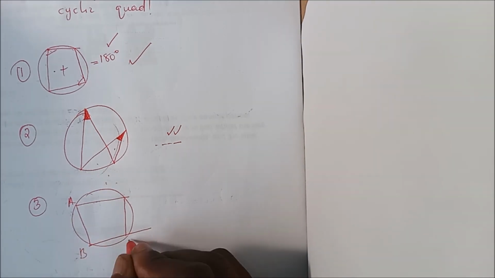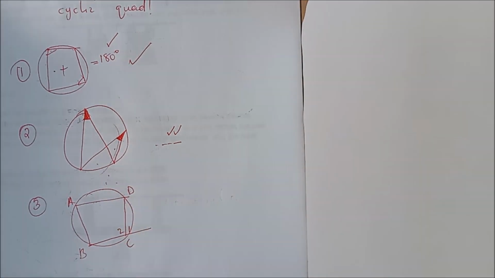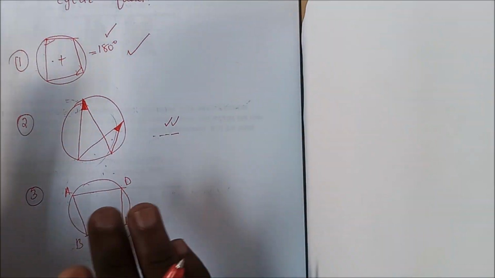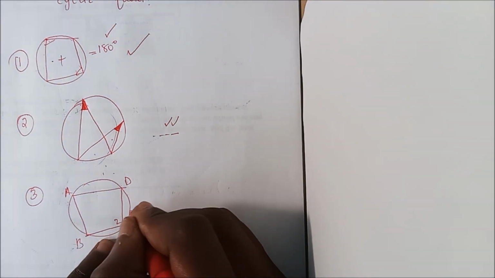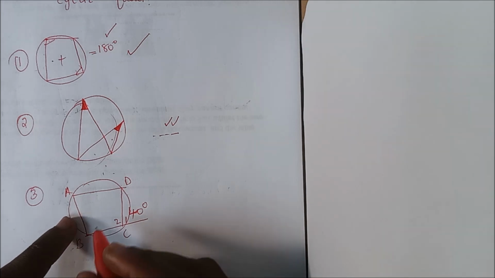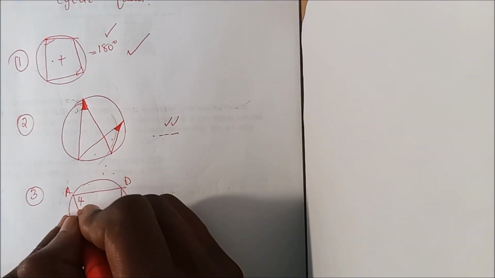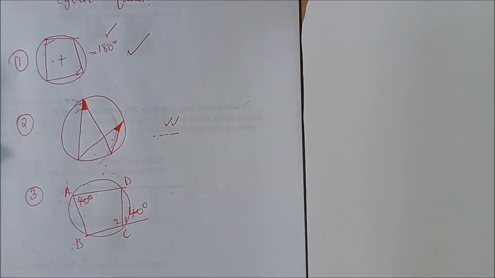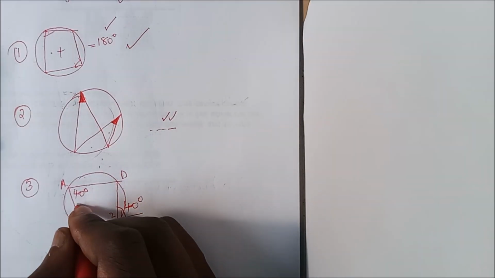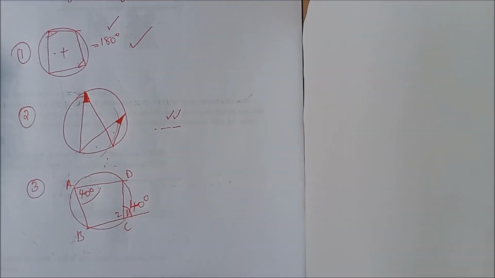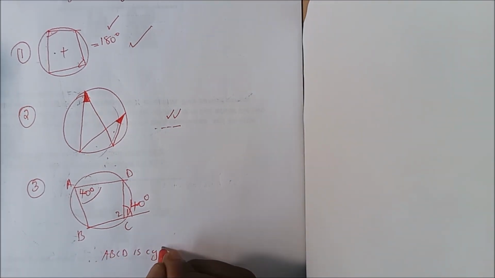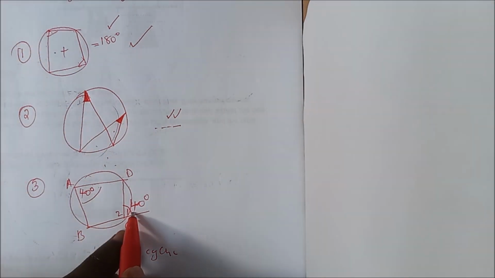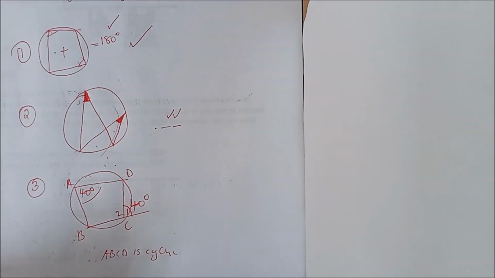Number three, ABCD, 1, 2. If the question says prove that ABCD is a cyclic quad, you can find the exterior angle. Let's say you find the exterior angle to be 40. And then you find the interior angle that is opposite, and you find it to be 40. So now if C1 is 40 and A is 40, what will be your conclusion? The conclusion will be ABCD is a cyclic quad. Why? Because exterior angle equals opposite interior angle.